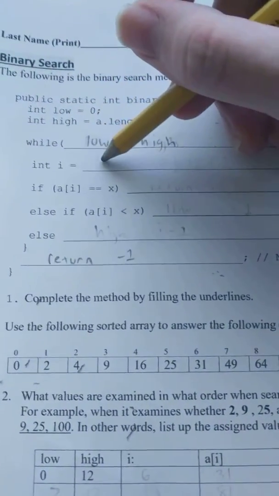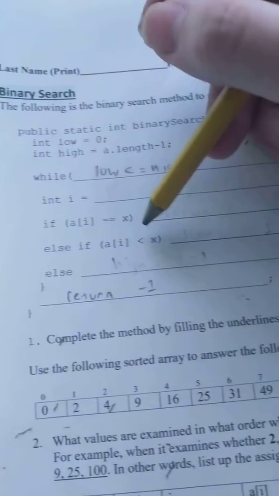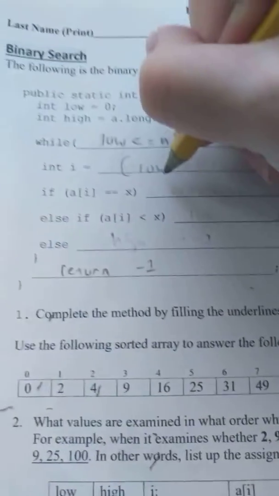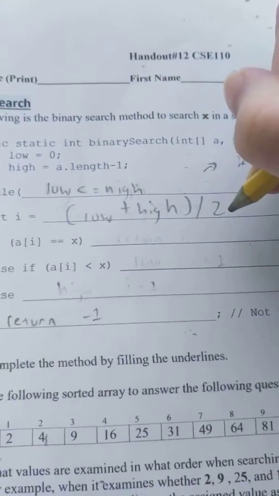Now we need to set up the actual binary search. Like we said, we need to cut the array in half. So i equals low plus high divided by 2.